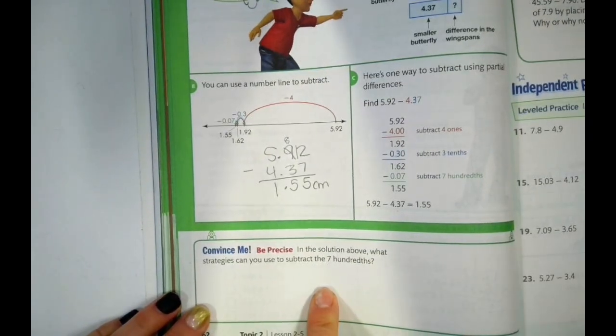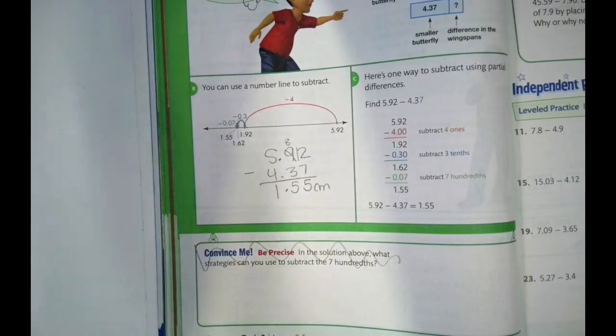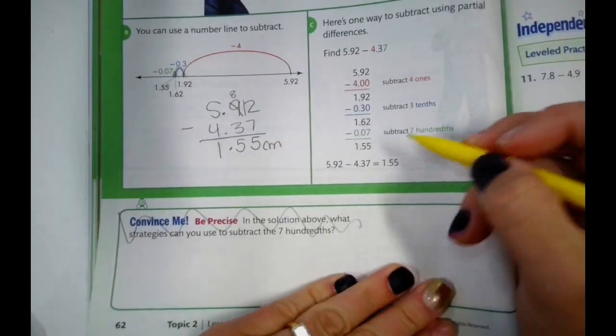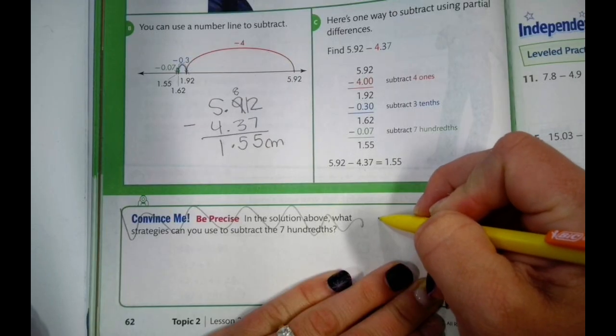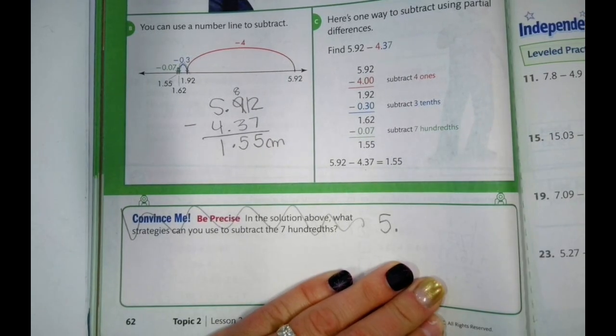Convince me, in the solution above, what strategies can you use to subtract the 7 hundredths? Okay, instead, I want you to convince me that you know how to regroup and show me how to annex a 0. So we are going to do numbers that mean something to me.